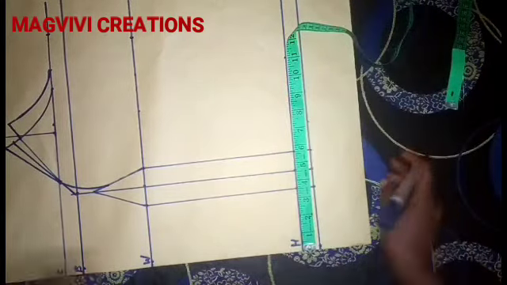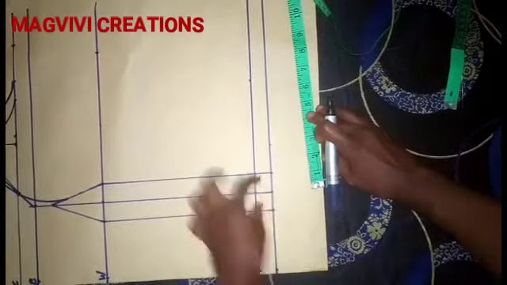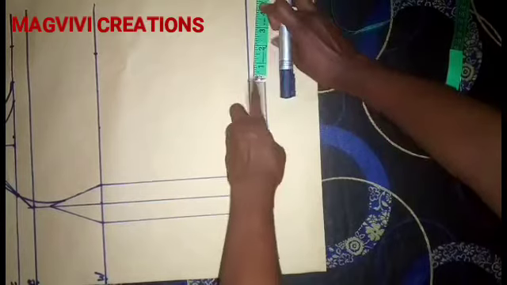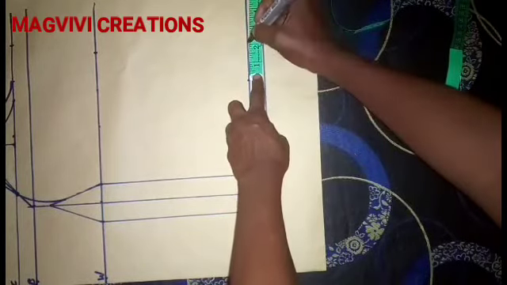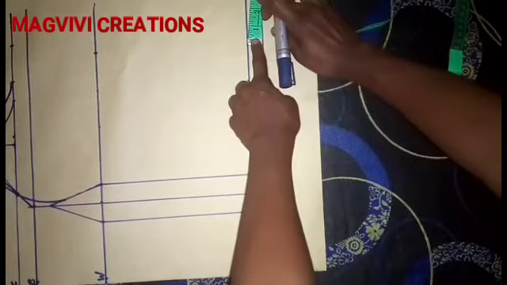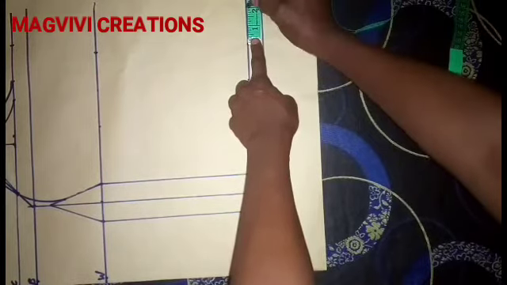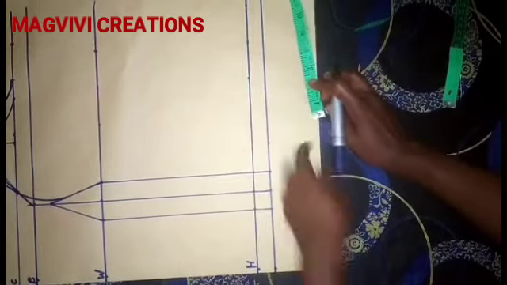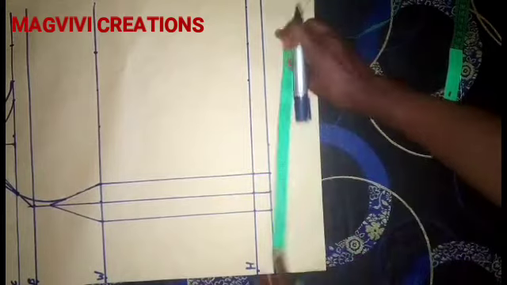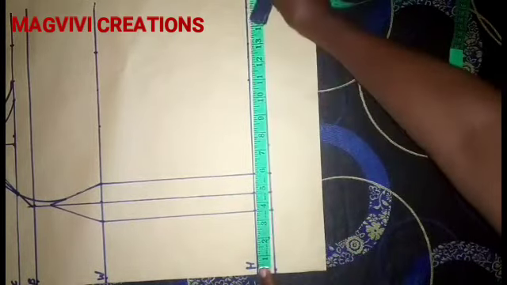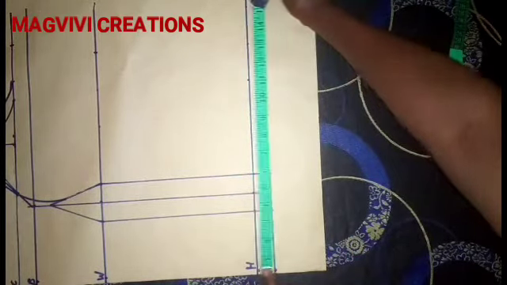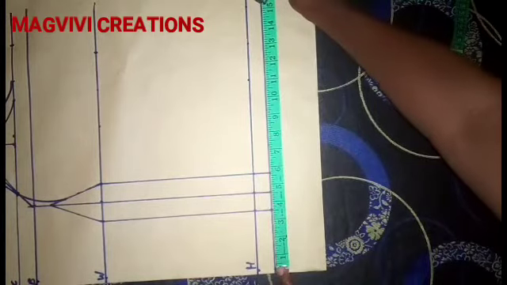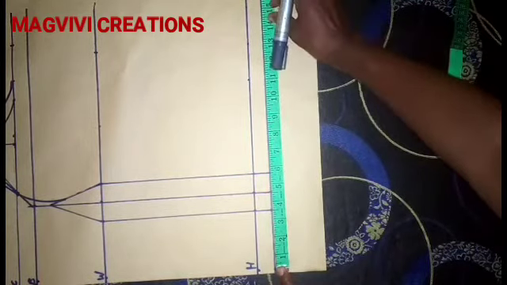Okay, then take my 2 inches dart. Let's add this 2 inches dart. This is it. Then 2 inches sewing allowance, and this is it. So the same thing will go on this hemline. So altogether we have 15 inches there. So just also place it at the hemline.